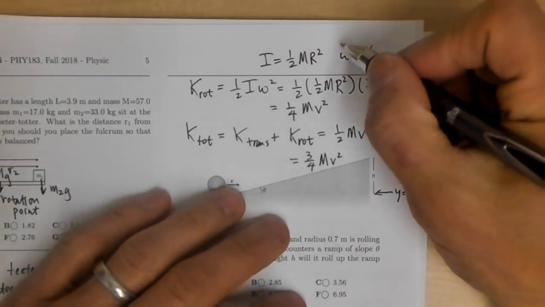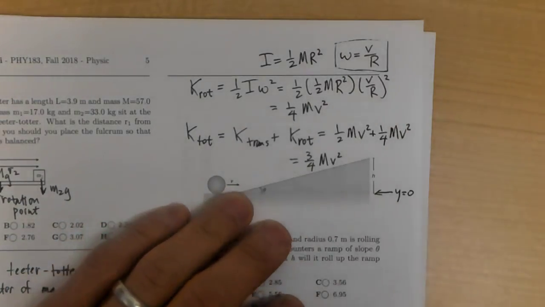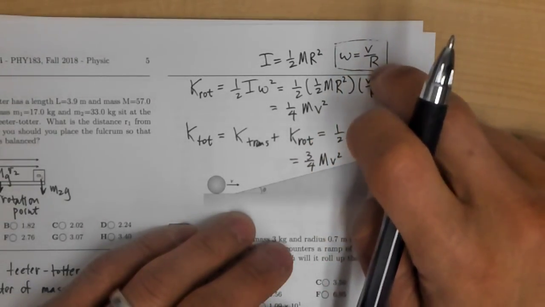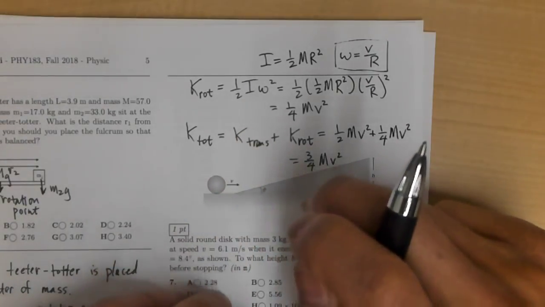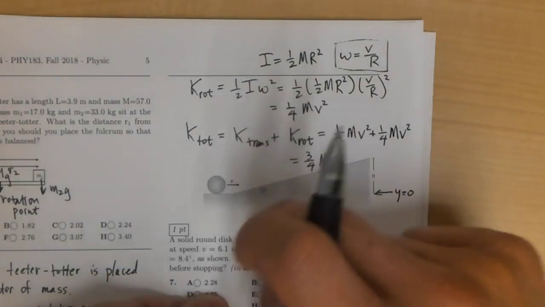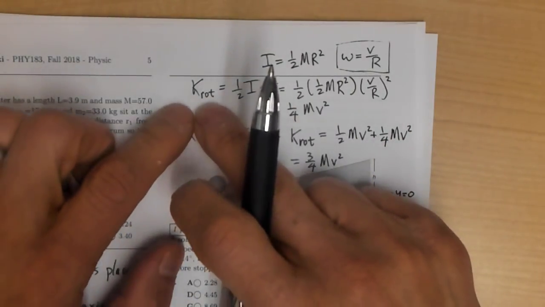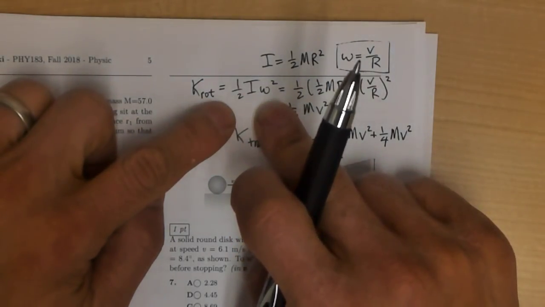Okay? And this is a key formula as well, that the angular velocity, omega, is v over r, where v is how fast the center is moving. It's the same as the speed of a point on the rim for a rotating object, the rotating circle. The kinetic energy of rotation is 1/2 I omega squared.